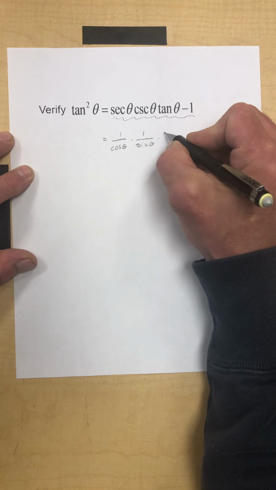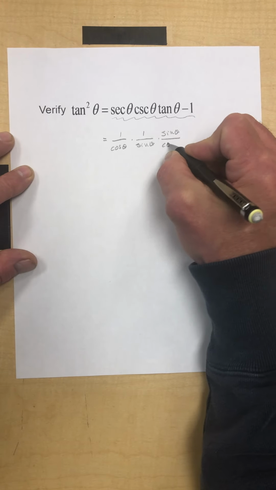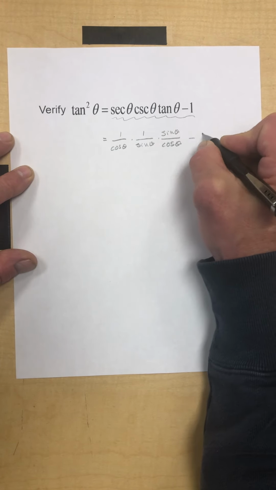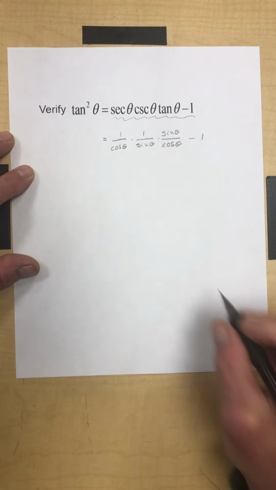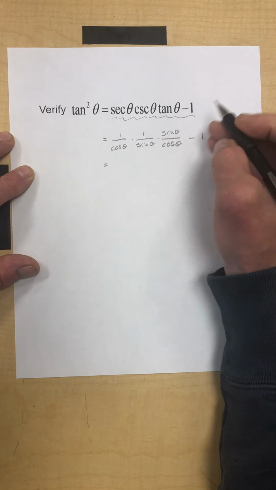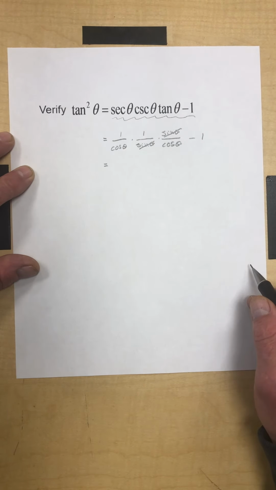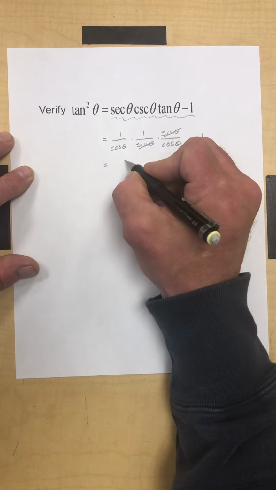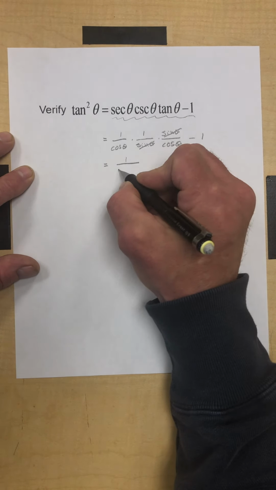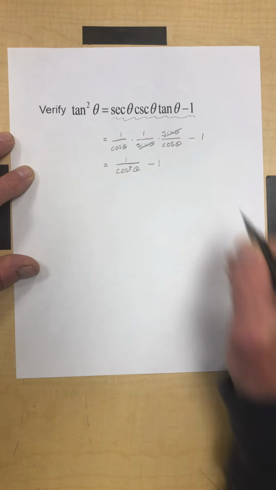And tangent is sine theta over cosine theta. And then I have that minus 1. Can I get anything to cancel? Well, I can cancel this sine with that sine, and then when I multiply them together, I get 1 over cosine squared of theta, minus 1.